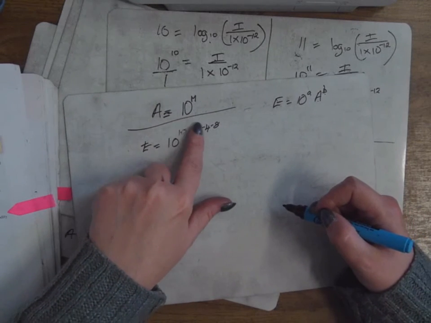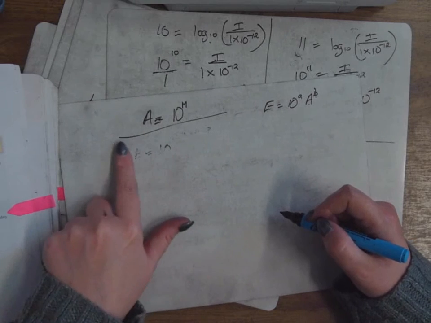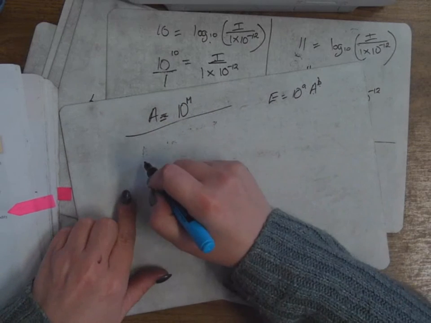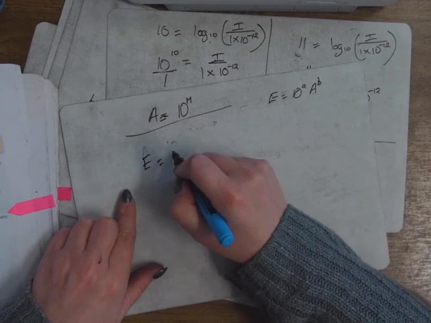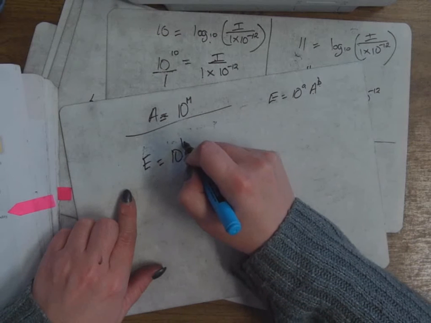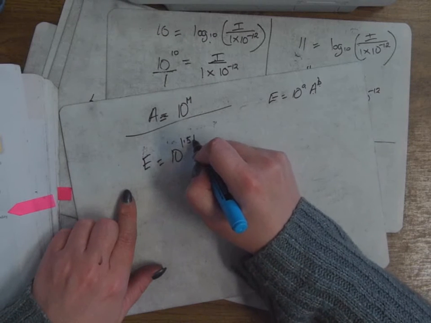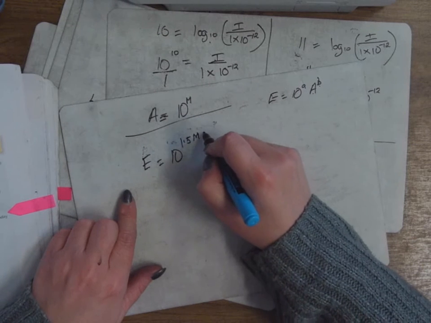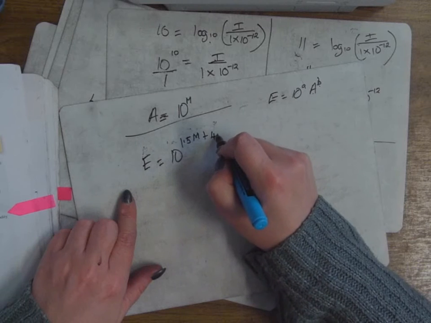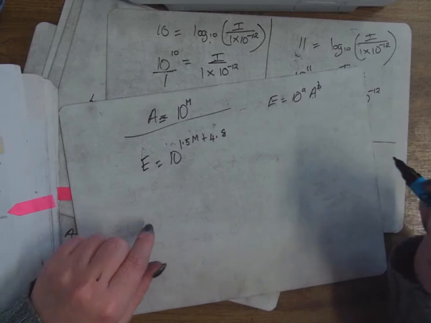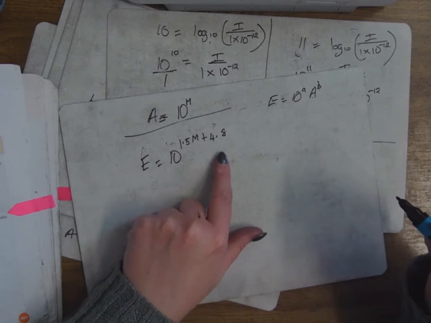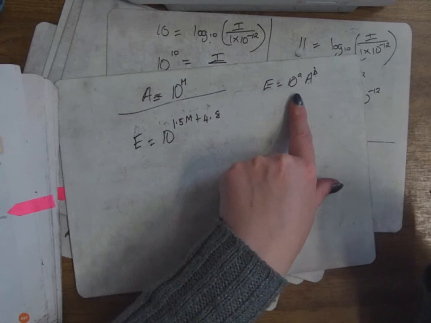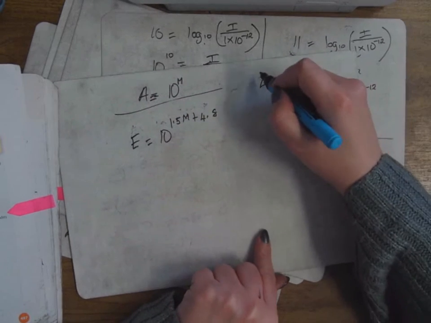E equals 10 to the power of 1.5m plus 4.8. Okay, that's what they give you, and they want you to play around with it so it looks like this.